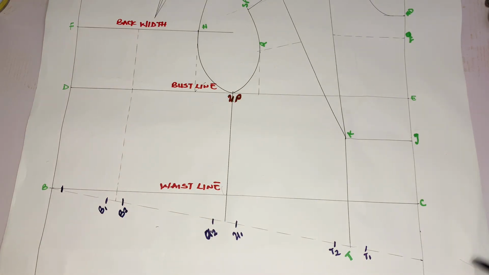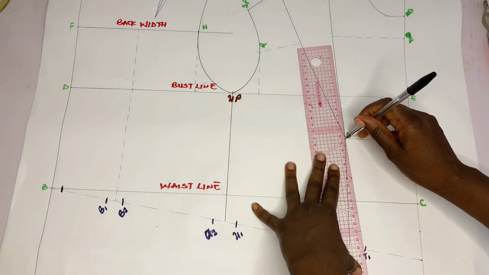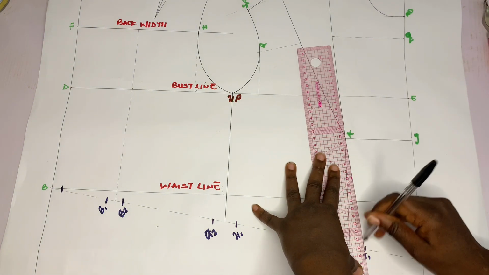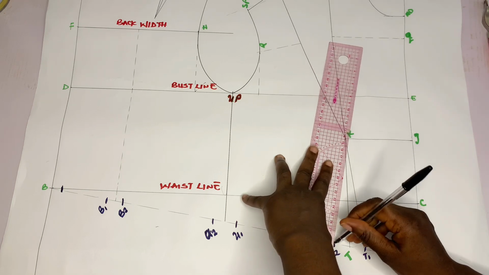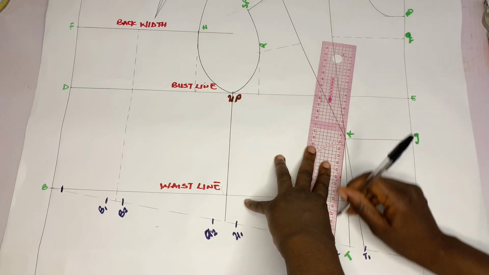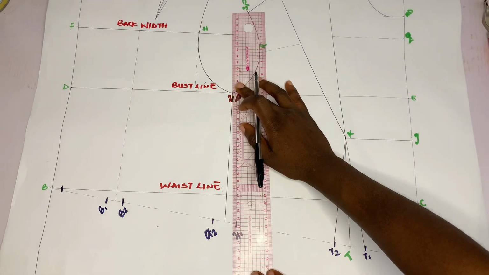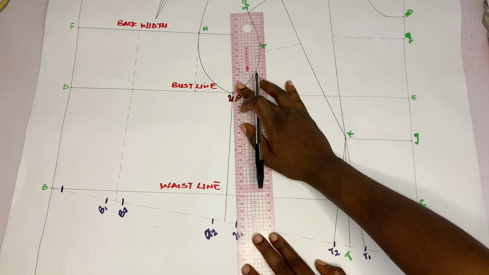Now let's connect all our suppression to their respective points. So T1 and T2 I'll be connecting to point K, U1 and U2 I'll be connecting to point UP, then B1 and B2 I'll be connecting to the tip of the back dart line that is on line F.